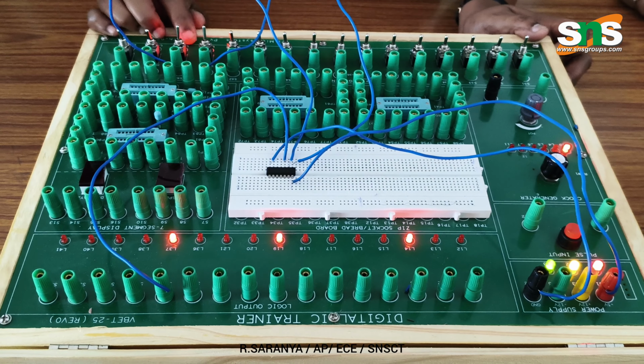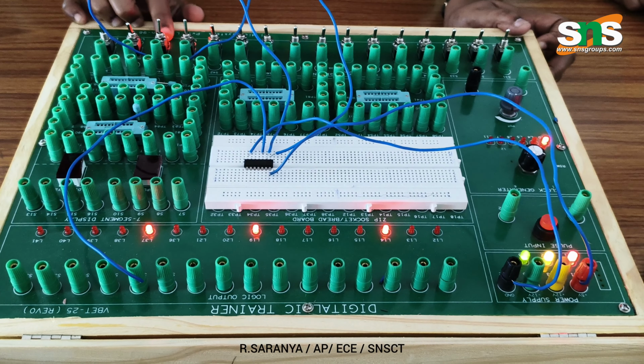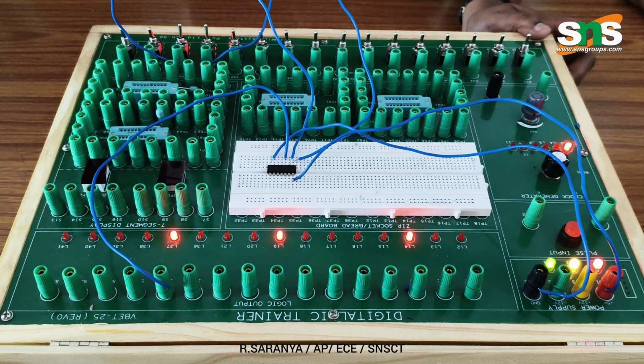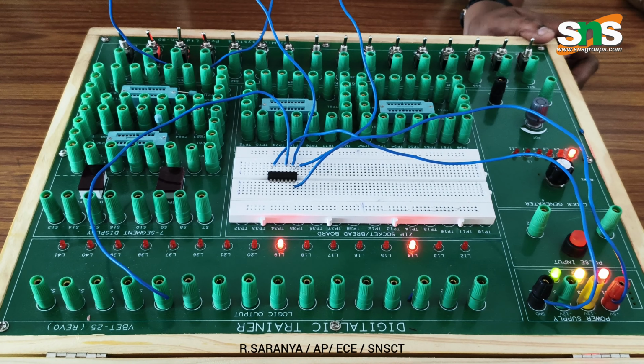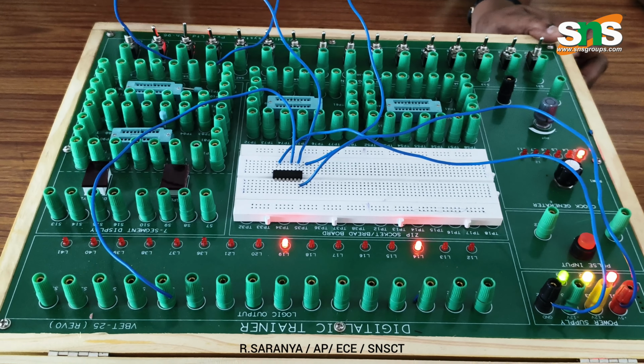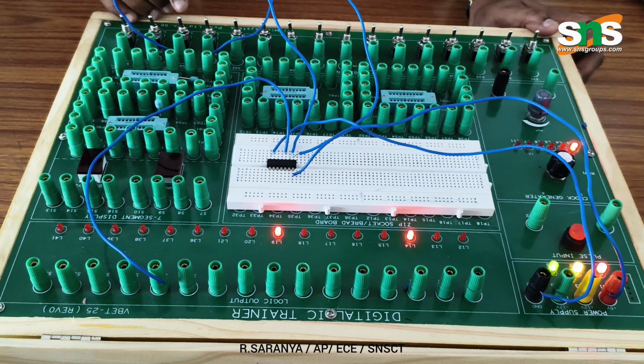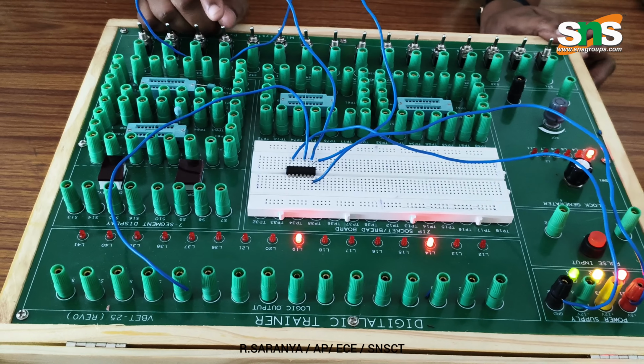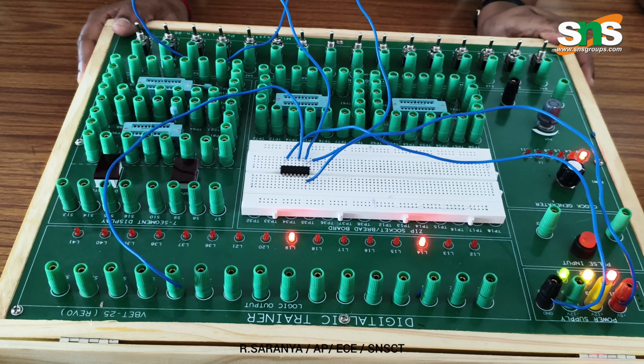As per the AND gate, if we apply both the inputs as 1, then the output will be 1. If any one of the inputs is 0, then the output will also be 0. When both the inputs are 0, the output will be 0. This is how our AND gate truth table has been verified.